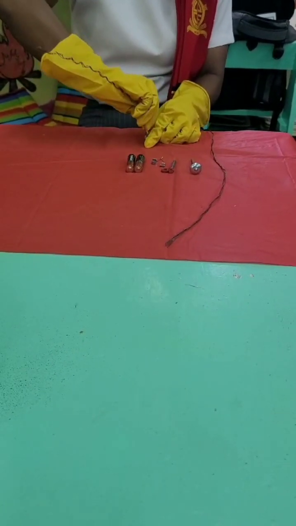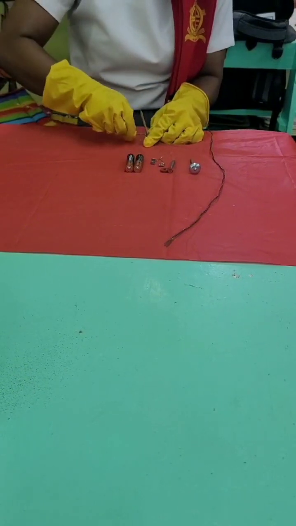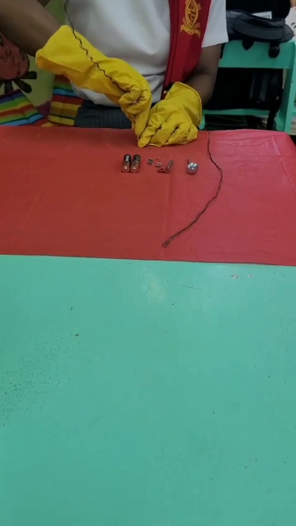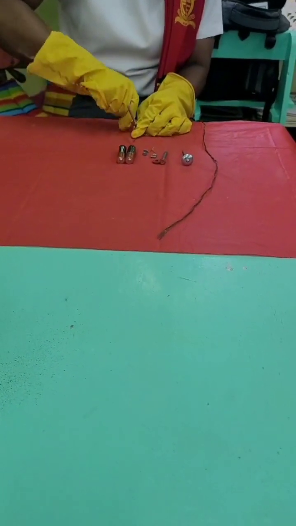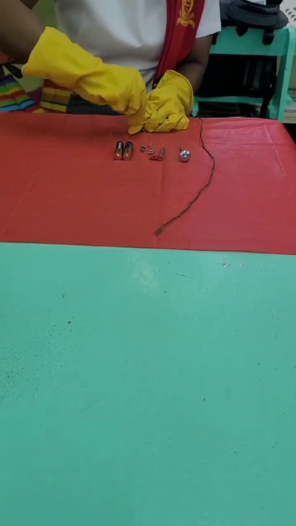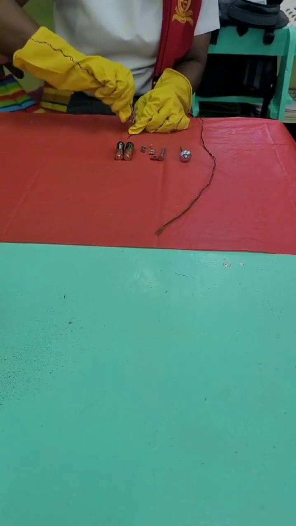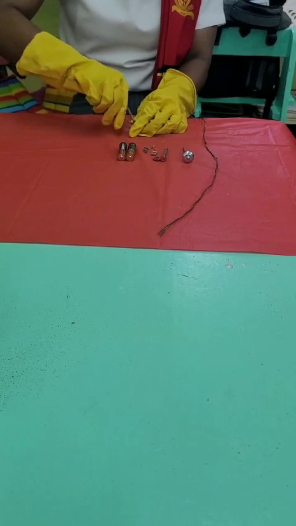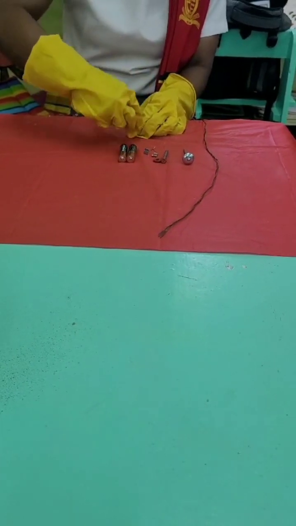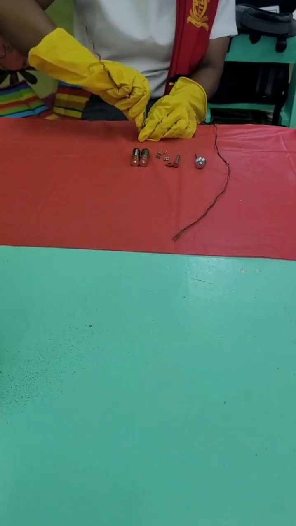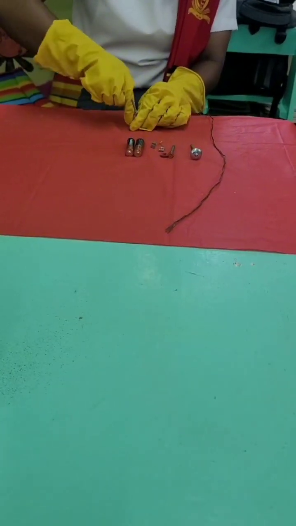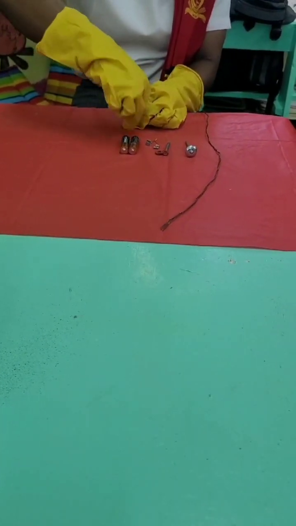The electromagnet attracts small iron objects like paper clips or nails, and it can be turned off by removing the wire. This shows the temporary nature of an electromagnet. When the current flows, it generates a magnetic field around the coil, turning the core into a magnet. The strength of the electromagnet can be controlled by the amount of current flowing through the wire.